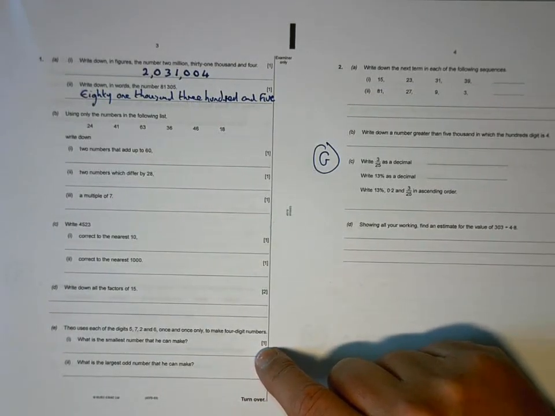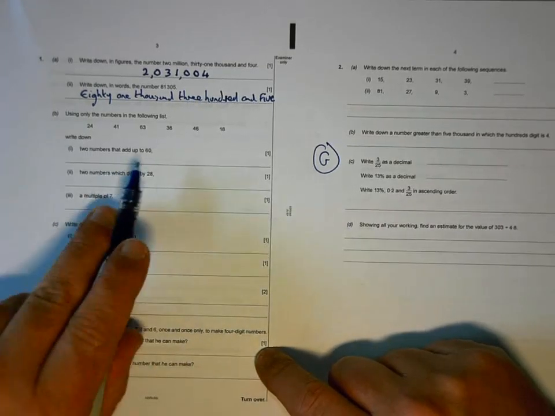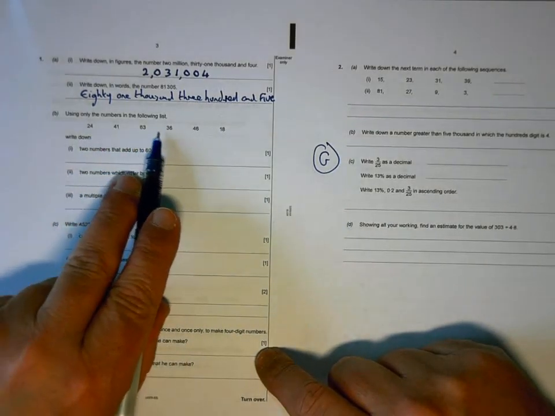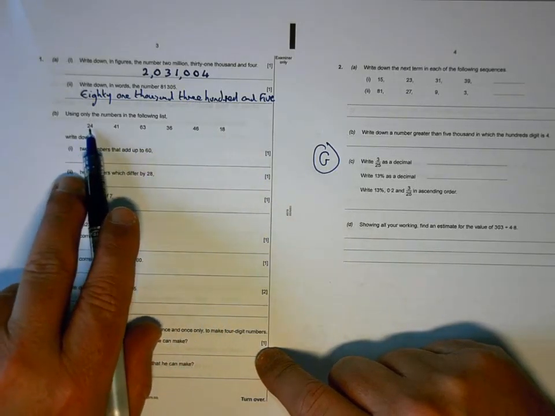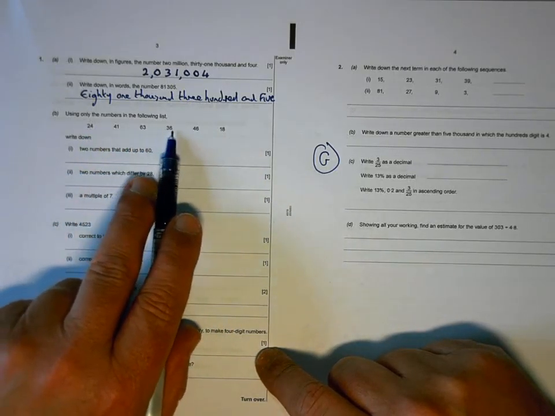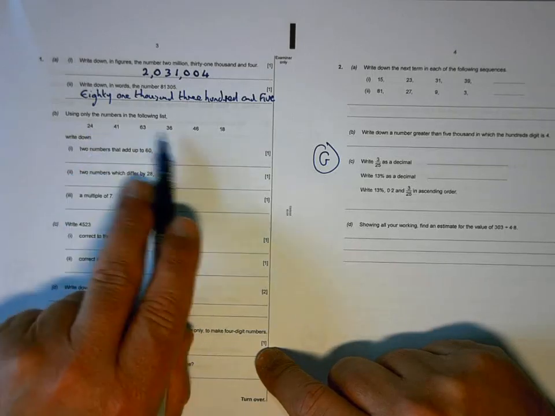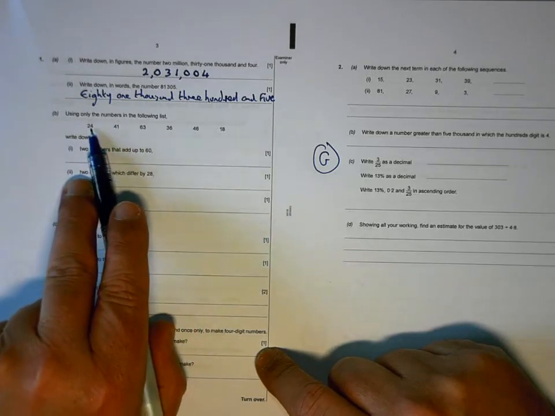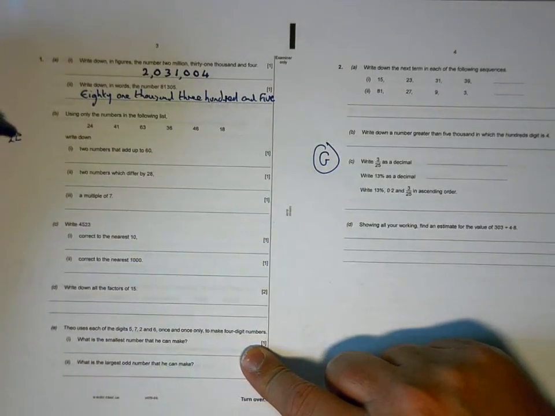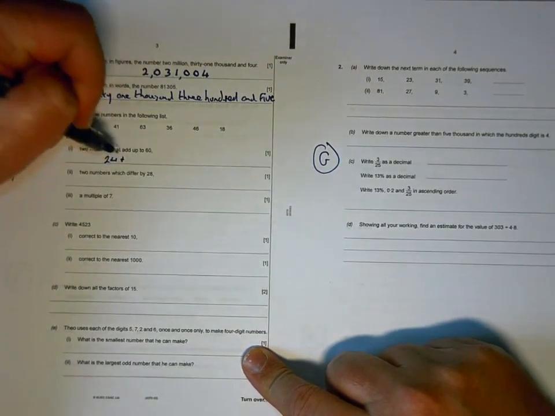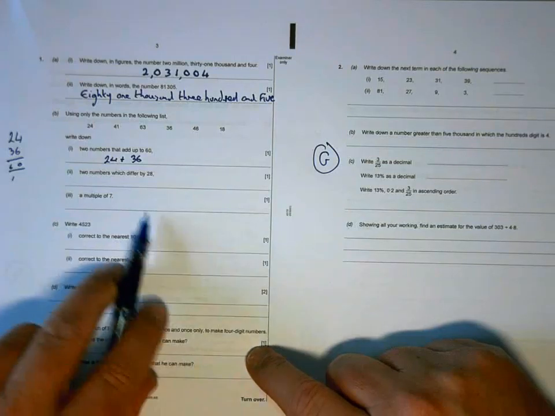Using only the numbers in the following list, write down two numbers that add up to 60. So you're looking for the units that will combine to give a 0 carry 1 or a 0. So 4 and 6 are 10. So 24 and 36, just to check, 60. So 24 and 36.